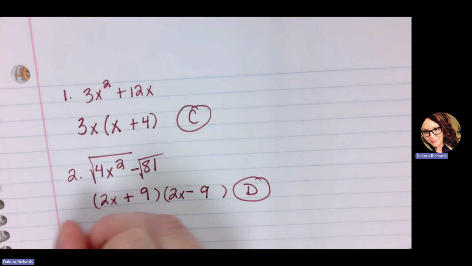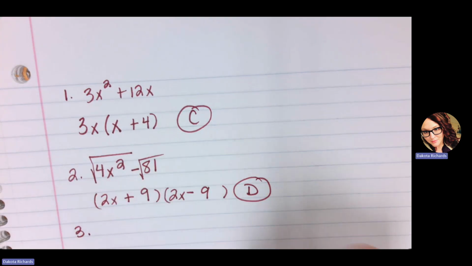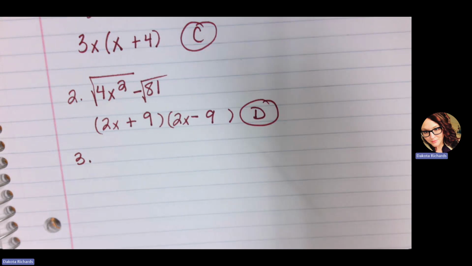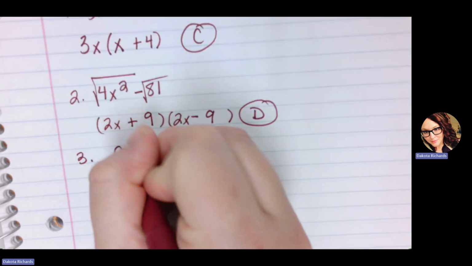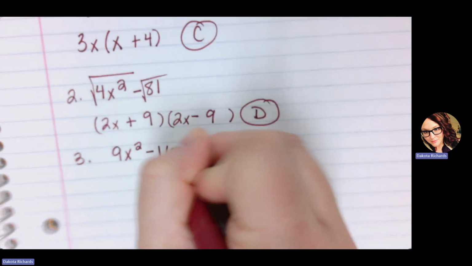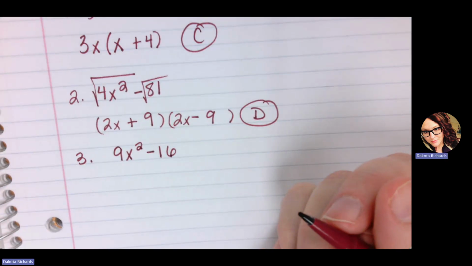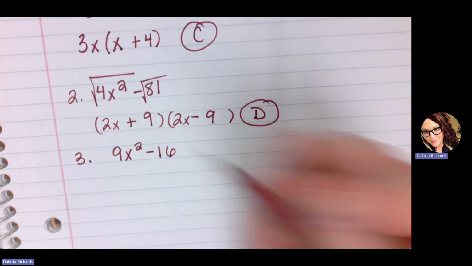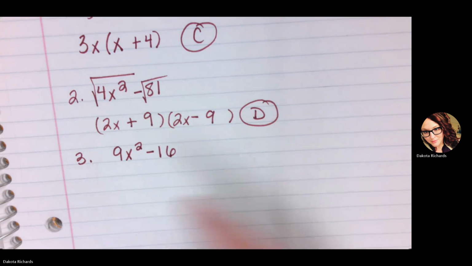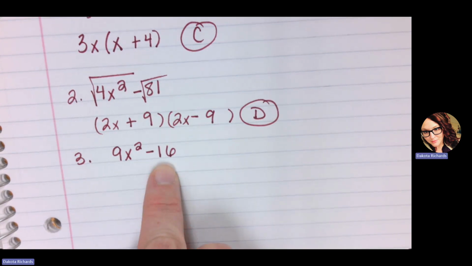Number 3. We've got, we're supposed to factor this, 9x squared minus 16. Again, see if you can factor out a GCF. The factors of 9 are 1, 9, and 3. None of those fit into 16 evenly. So then we need to see, is this a difference of 2 perfect squares?